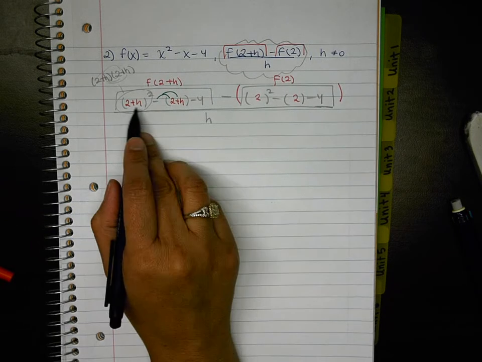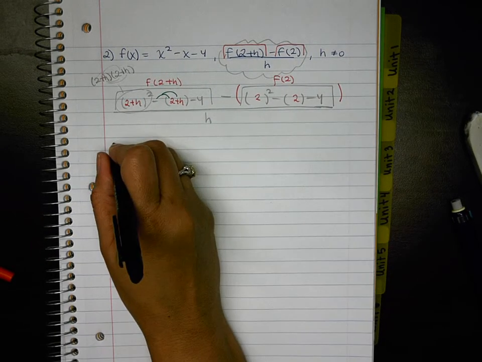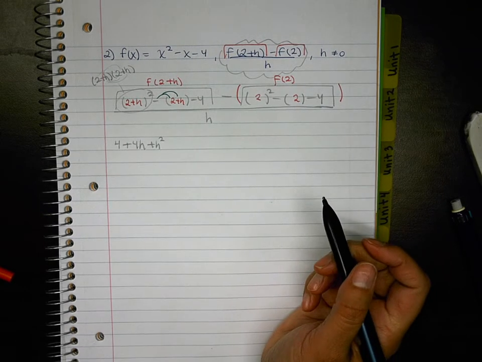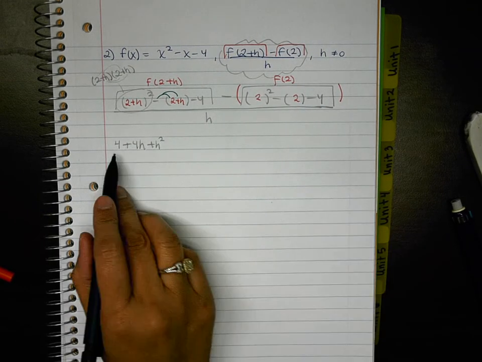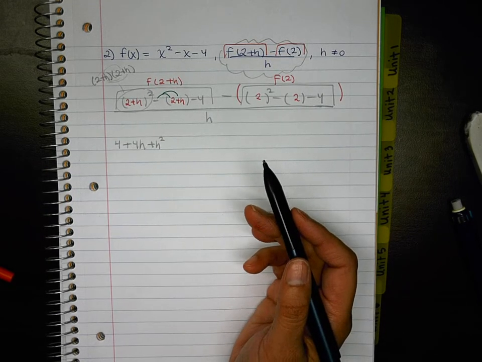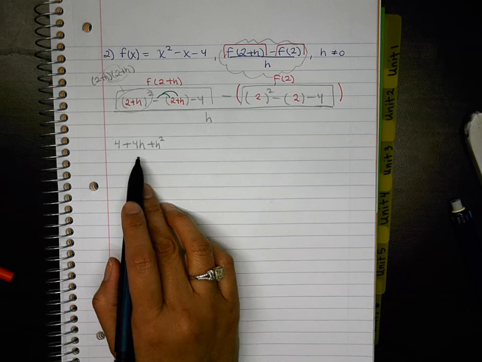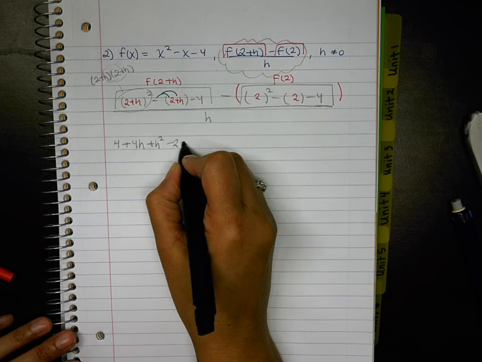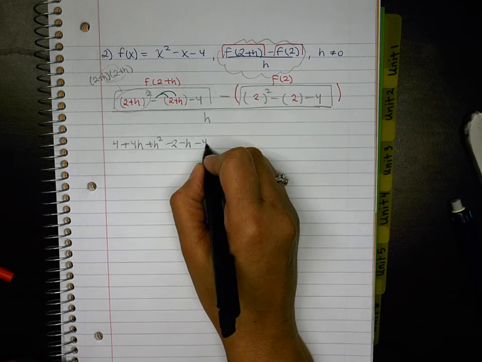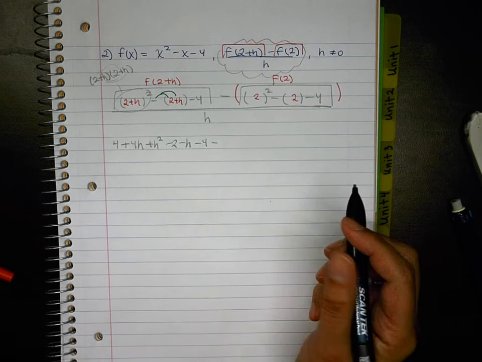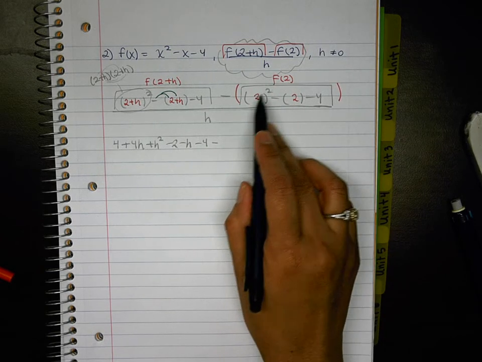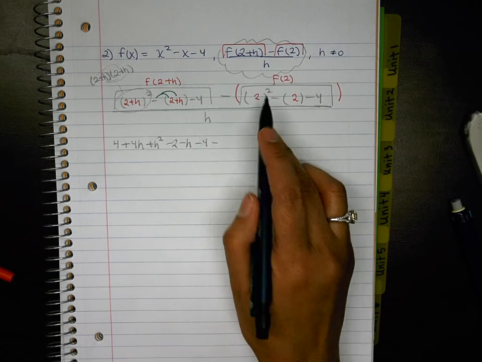When you FOIL it or double distribute it like this, do you get 4 plus 4h plus h squared? The way you gave it is perfectly fine. I'm going to write it like this just because that's the way it comes out. The other way is perfectly fine as well, so don't change yours. Okay, is that what you guys got? All right, so minus 2 minus h, because that's what you get when you distribute the negative, minus 4 minus, I'm going to distribute the negative here. What's 2 squared? 4.